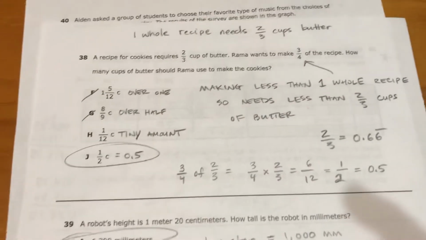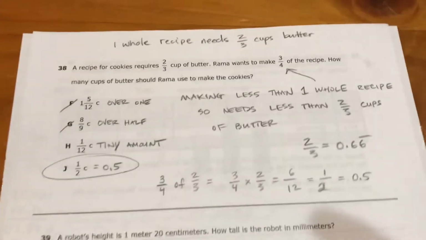All right, a couple more here, and then we'll be done for today. Hard question, but doable if you use common sense.